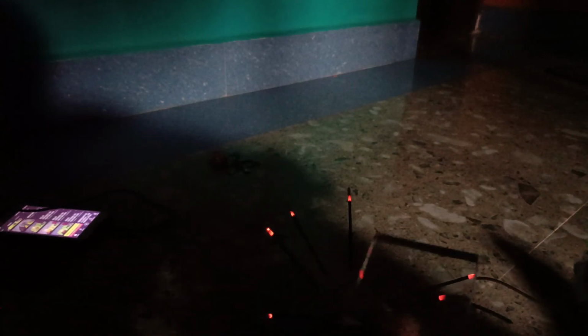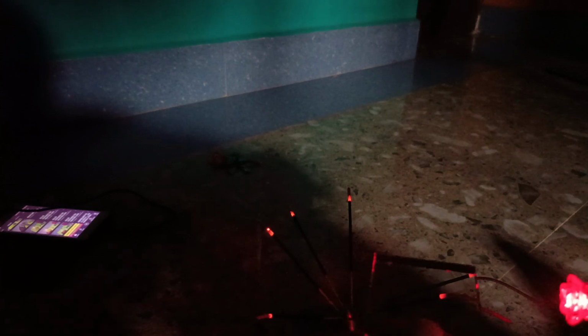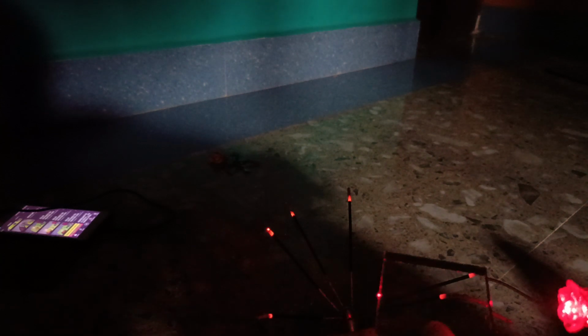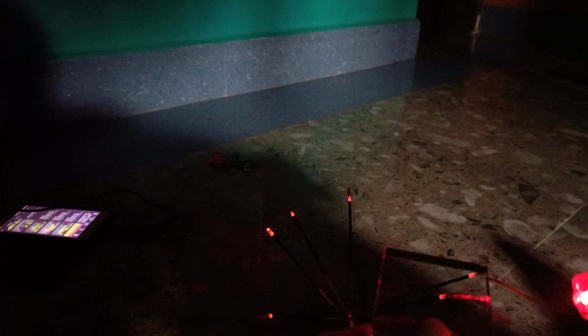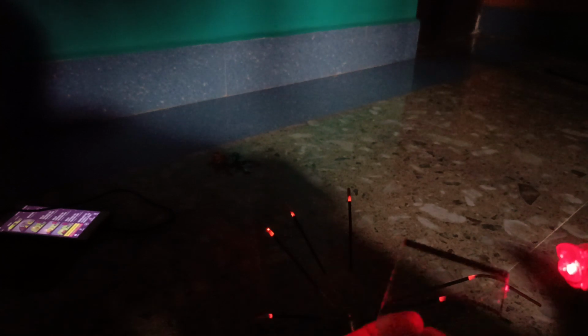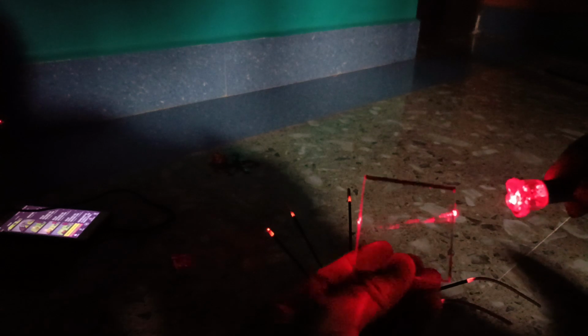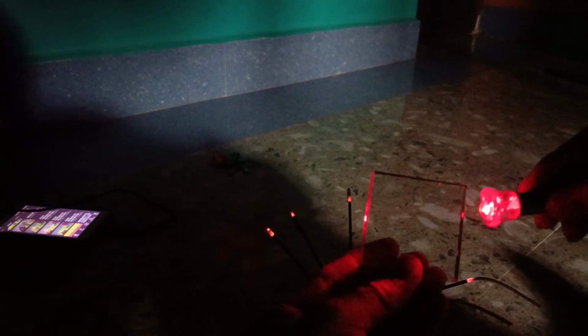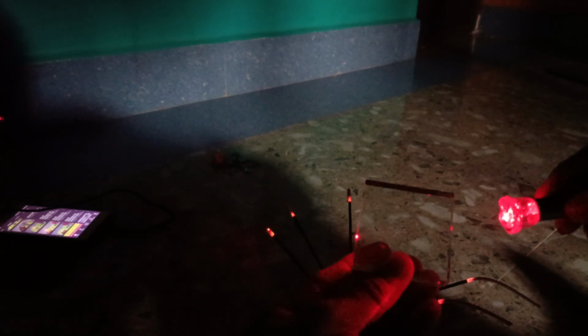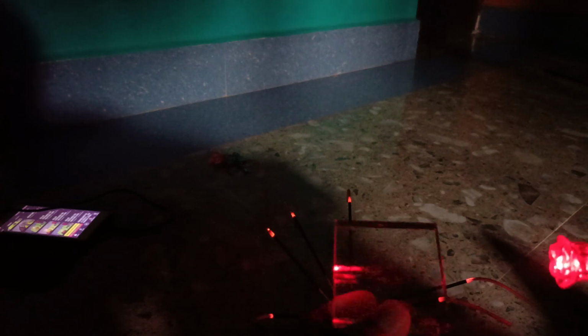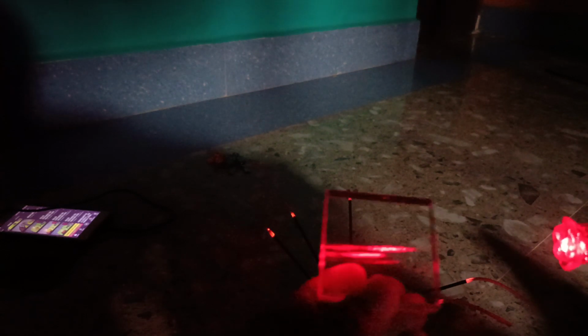Now, if we shine light on this surface, you see the rays of light bending. You see the rays of light passing through this glass slab, and there is reflection in this glass slab. If we put the light normal to this glass slab, you will see that the rays of light pass through without bending.